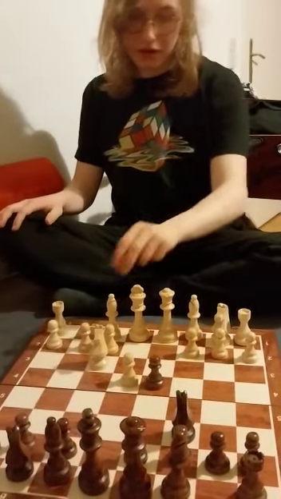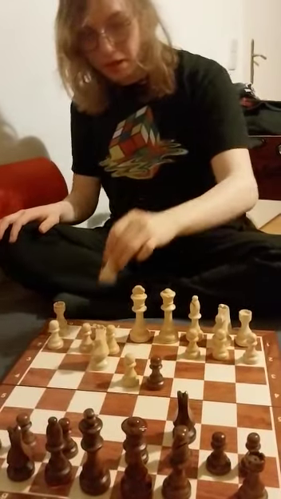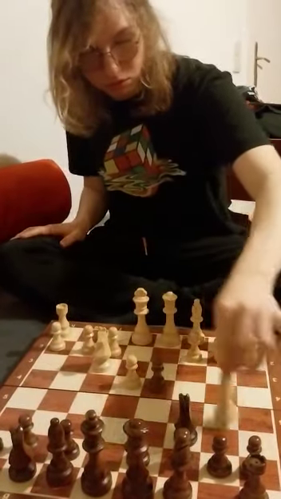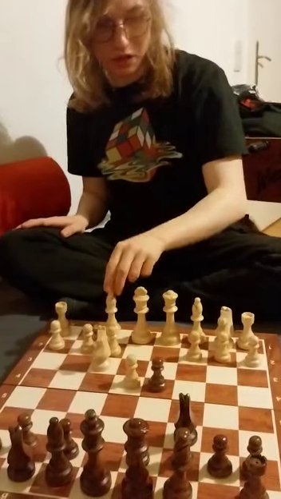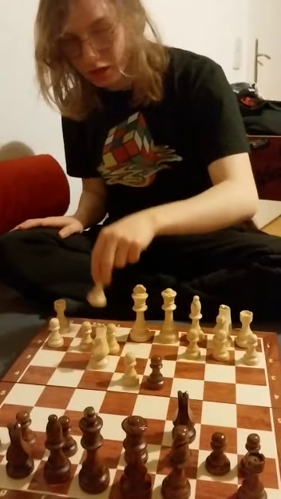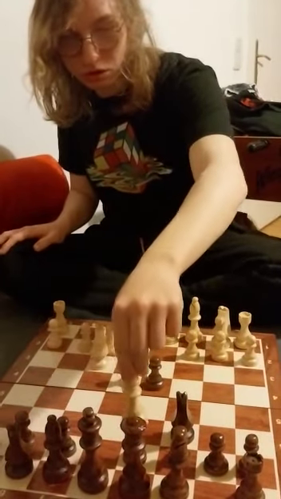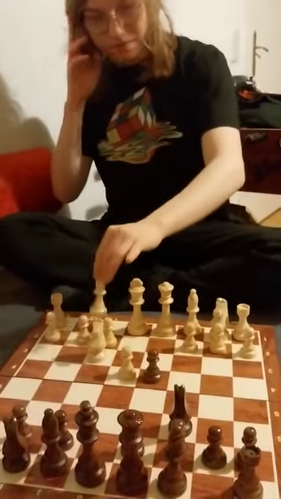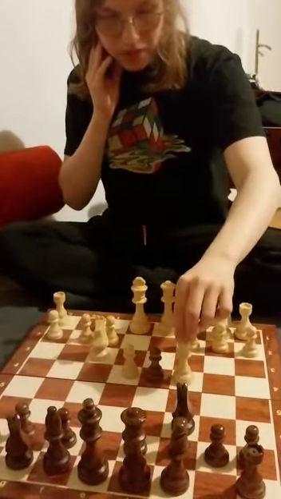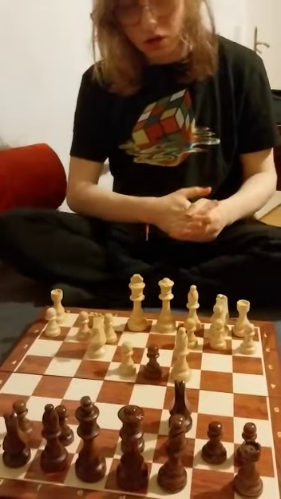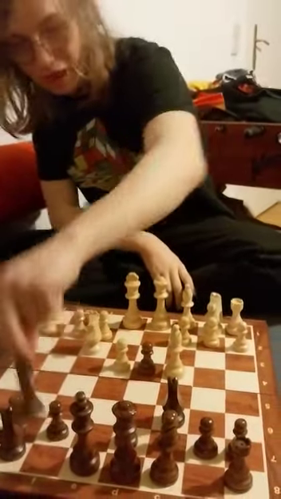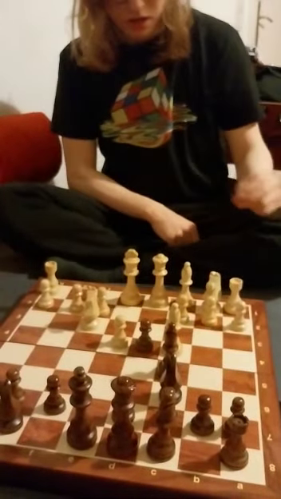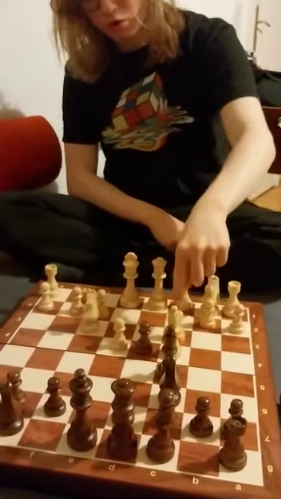Okay, next we have the bishop. The bishop can move as far as it wants until it runs into another piece. For example, if my bishop was here, it could only move to this square because here is a pawn. Okay, now we have black responding, for example, like this, and then pushing a pawn one.